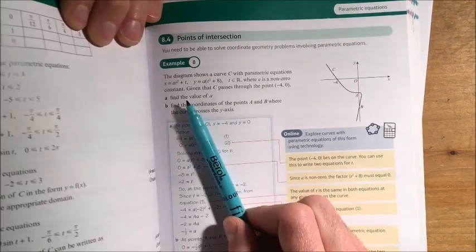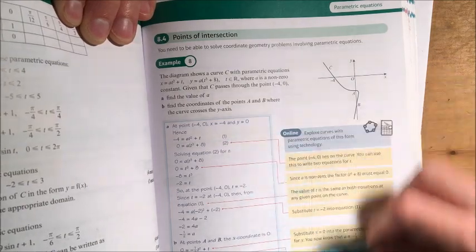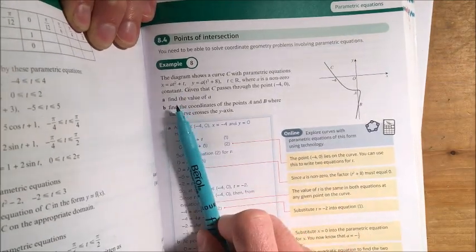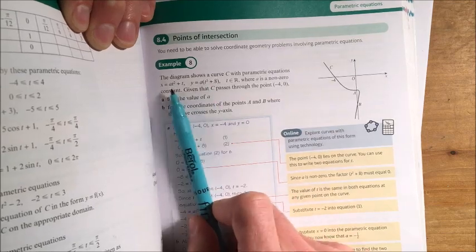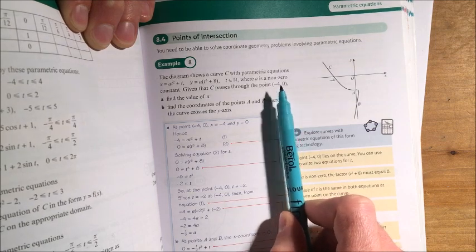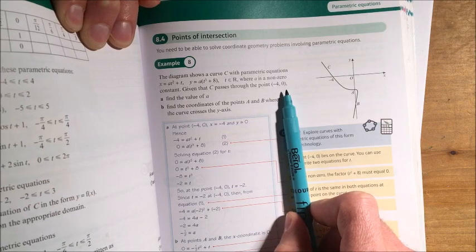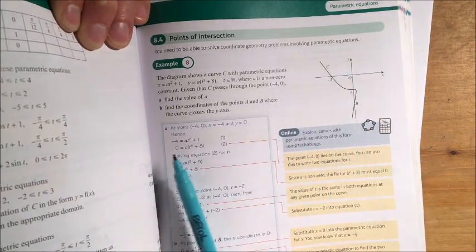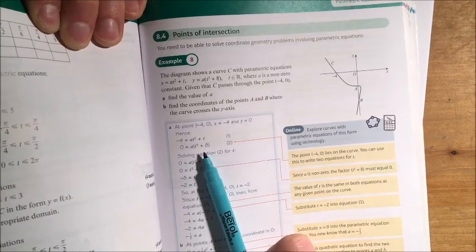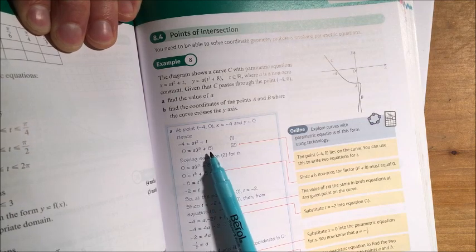so things get a little bit more fiddly. So let's take this example, and I'm just going to talk through the blue box in the book, because these are techniques that we do already know, we're just applying them slightly differently. So find the value of A in these two equations, given that it passes through the point -4, 0. In other words, it tells us where it hits the x-axis. So it's telling us information about when y equals 0. If I put y equals 0 into this equation, it's not going to give me the value of A straight away. So what is it going to give me? Well, it's going to give me At cubed plus 8.